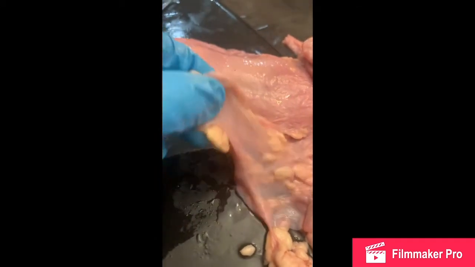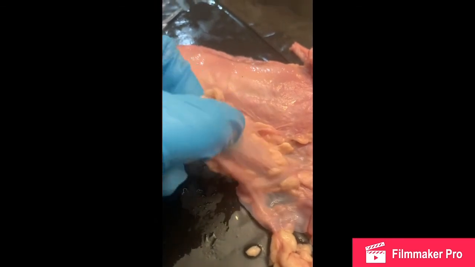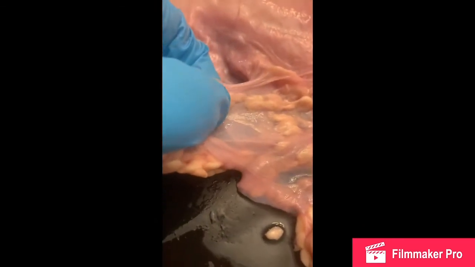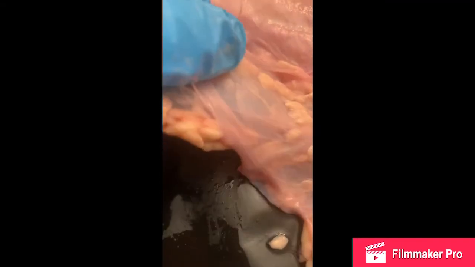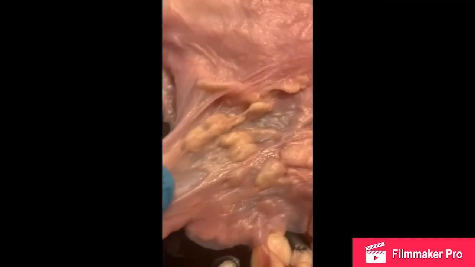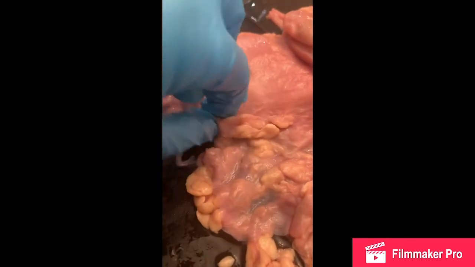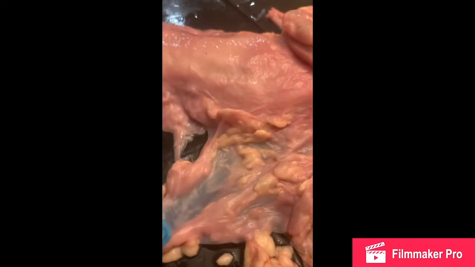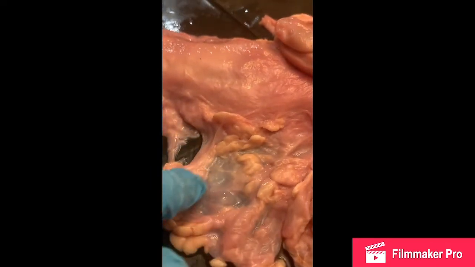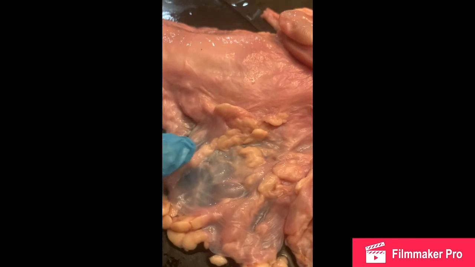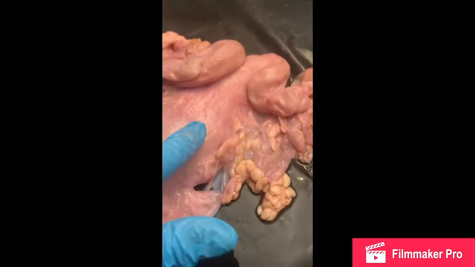About right here, I can feel between my fingertips would be our infundibulum, because that is our harder portion there, whereas the rest of this is very soft. Then we'll get to our uterus about right here.